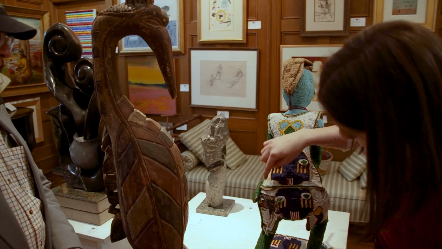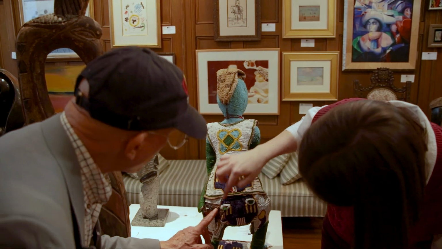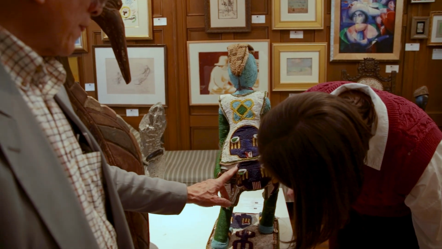Yeah, so do you think this kind of bare patch right here is damage that someone tried to repair? That's what those lines are? Okay, that's what those lines are.